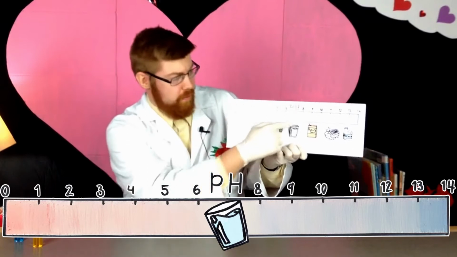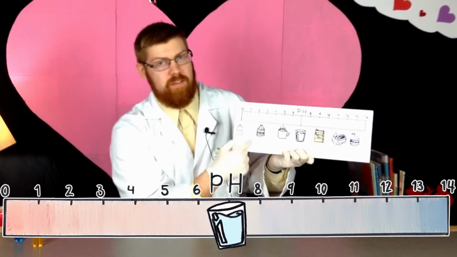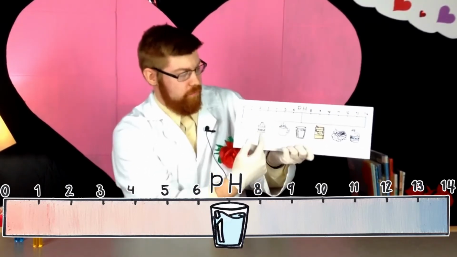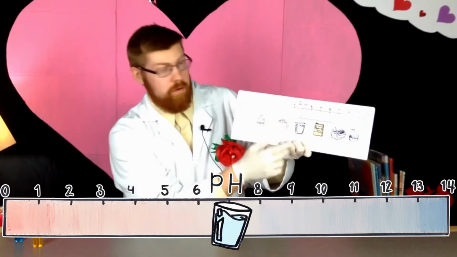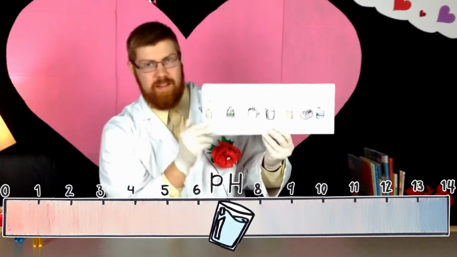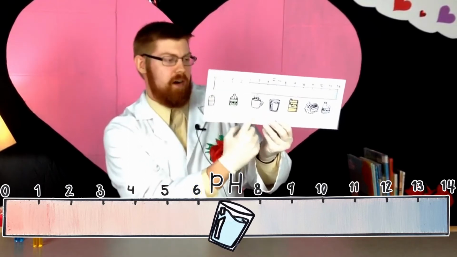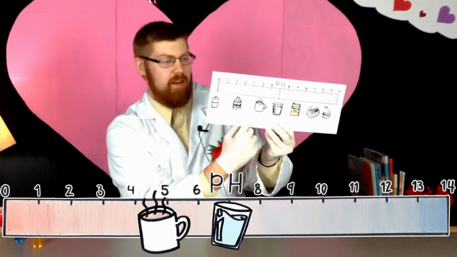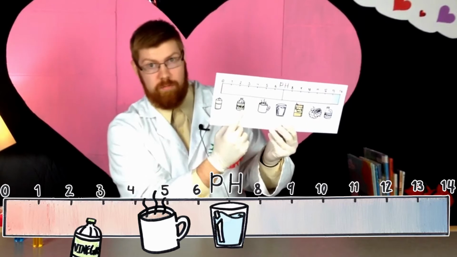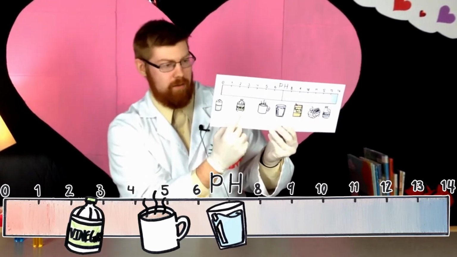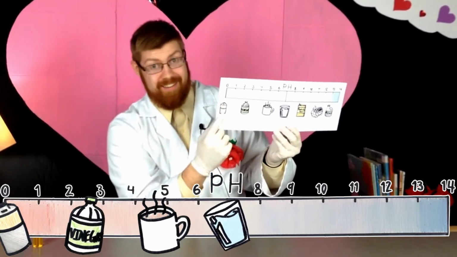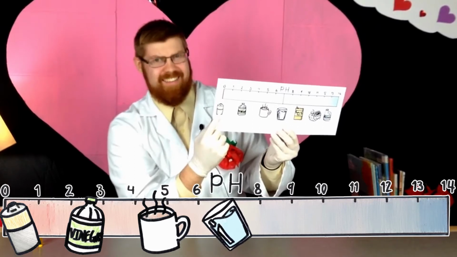And the reason that's important is you can see where different things fall on the list. Right there in the middle, water, of course, that's the neutral. But as we head this way towards acids, we've got coffee right here, that's kind of a weak acid. We've got vinegar, which we're going to be using today, it's a bit stronger of an acid. And then near the end of the list, battery acid, like I said, nasty stuff.